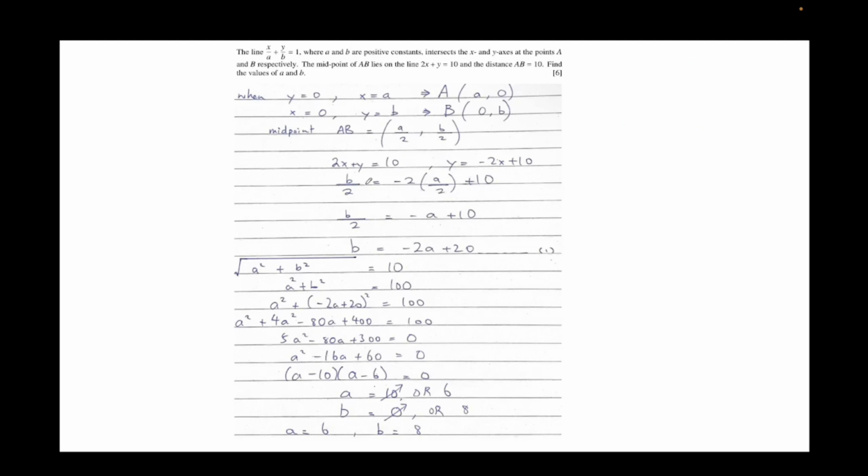It's still plus 10. It's still b over 2, and then you can move the 2 over there to get b is equal to negative 2a plus 20. Remember the rule for simultaneous equations? It's always useful to label whichever equations you have so it's easier to assemble later.